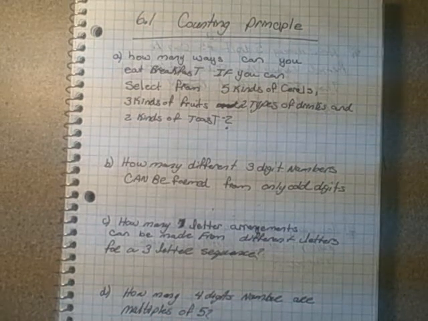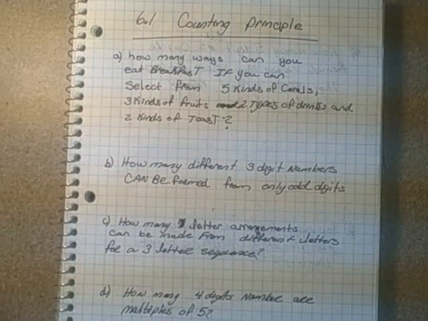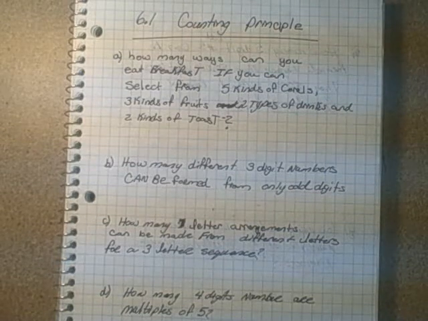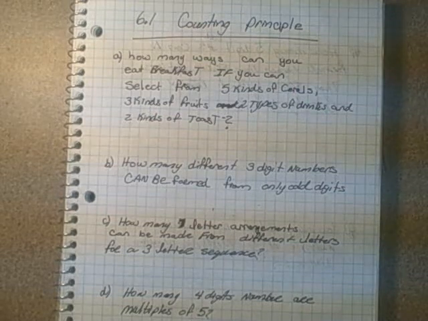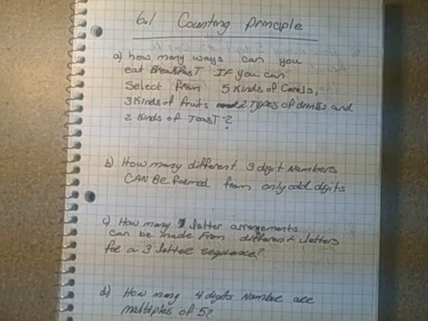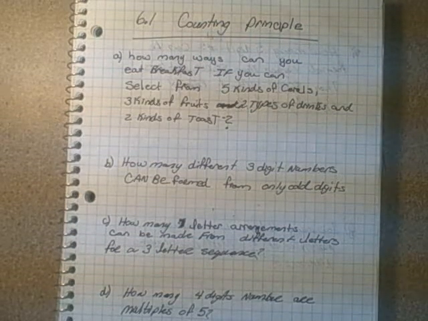Okay, this starts chapter 6, the counting chapter, and we're going to look at the fundamental counting principle first. If you look at the background, this is on page 184, and the counting principle is in a nice little box there on page 185 of your textbook. It basically tells you that if you have a series of events where you have a certain way of making a decision for each event, you just multiply the number of possible decisions in each case together to get the total.